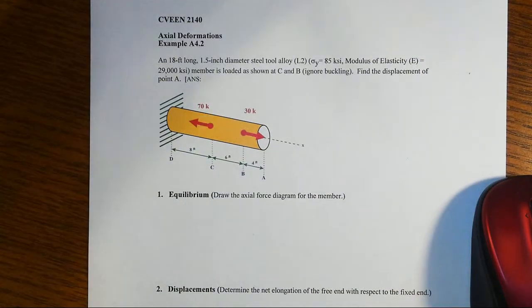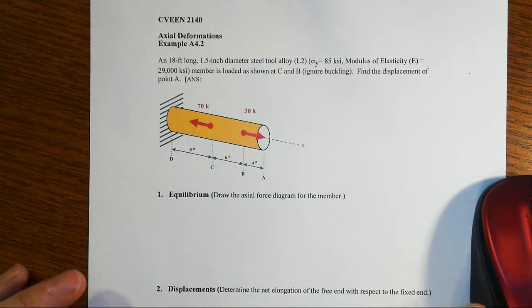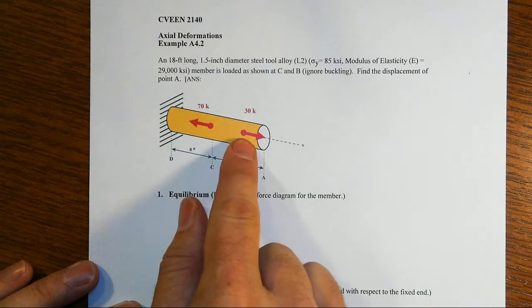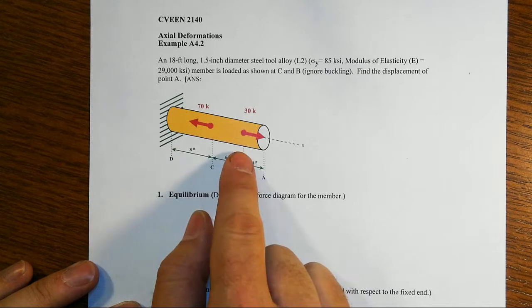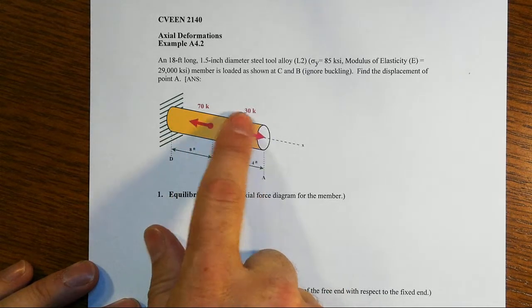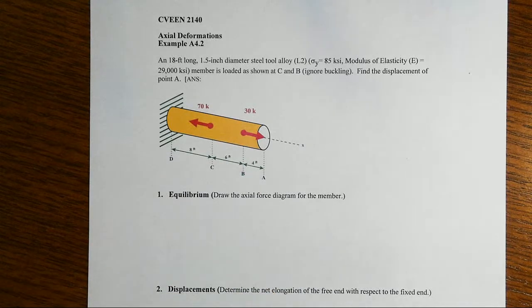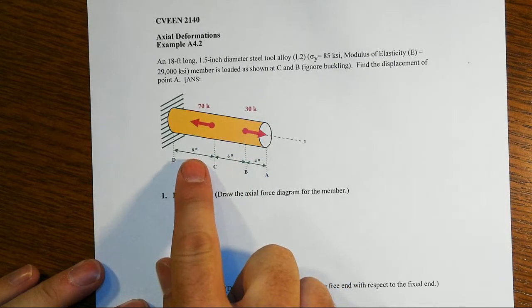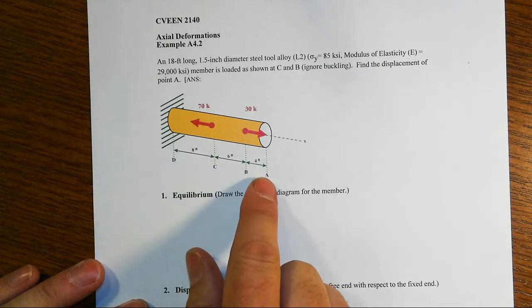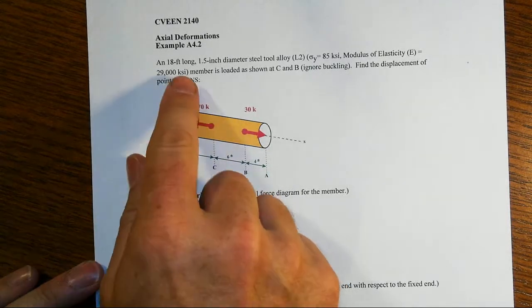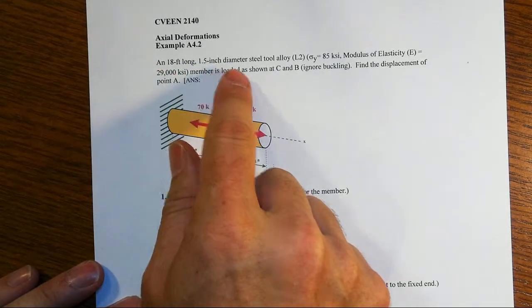Alright, in this second axial deformation example, note we've got this long rod that has two different concentrated forces on it, and that's kind of different and interesting. Now notice the units of the force are K, that means kips, so 70,000 pounds in one location, 30,000 pounds in another location, and the member has segments here, 8 feet, 6 feet, and 4 feet. This part that's just hanging out here at the end is 18 feet long, 1.5 inch diameter.